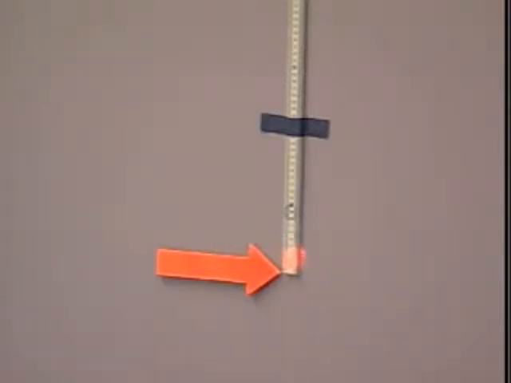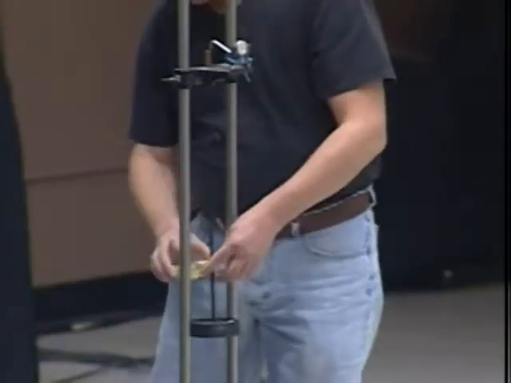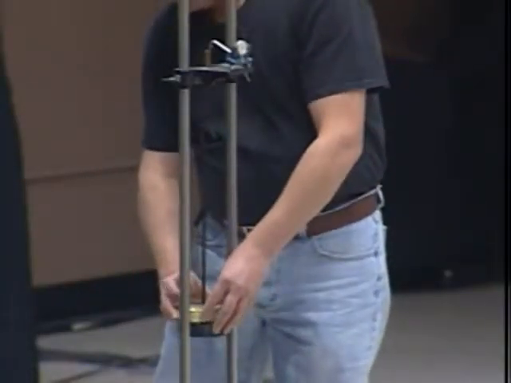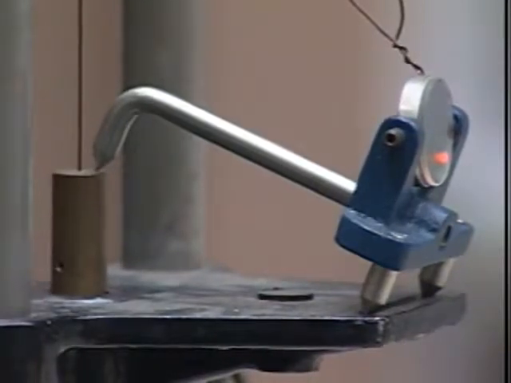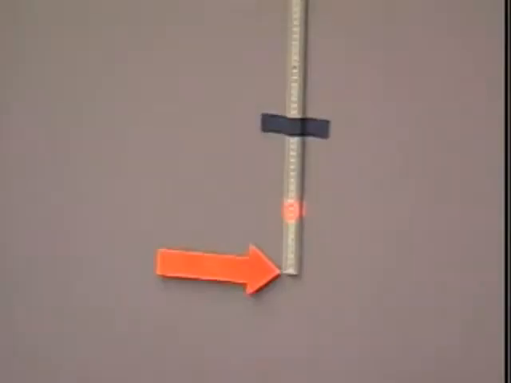Could you make it 1 kilogram? It's clearly higher. Oh, it's about 9 centimeters. 9, 10. So you see it's in the linear part. Can you remove the 1 kilogram, Ron?